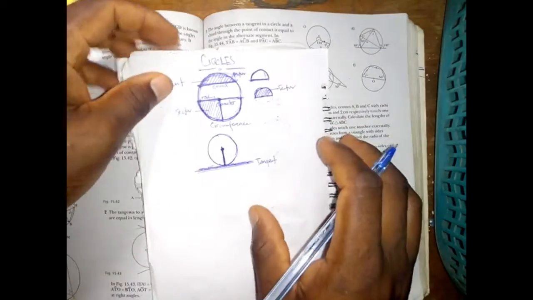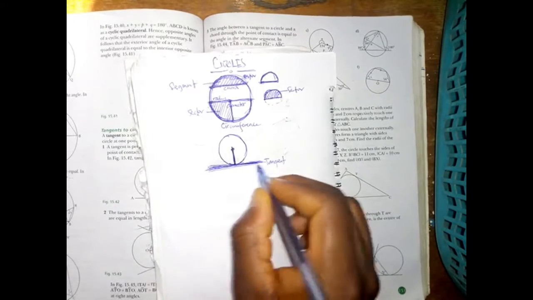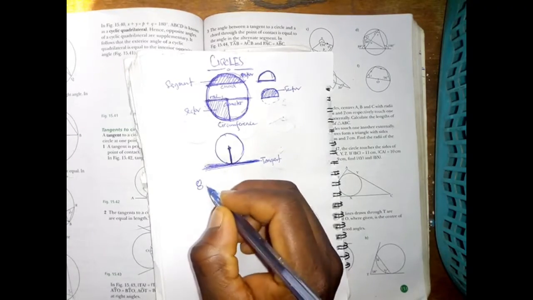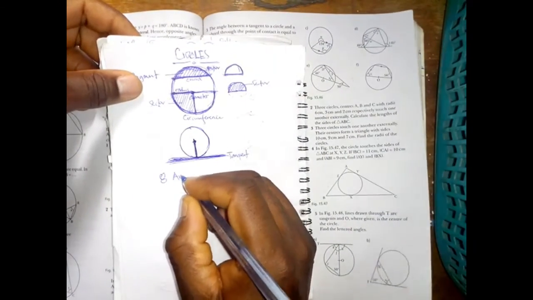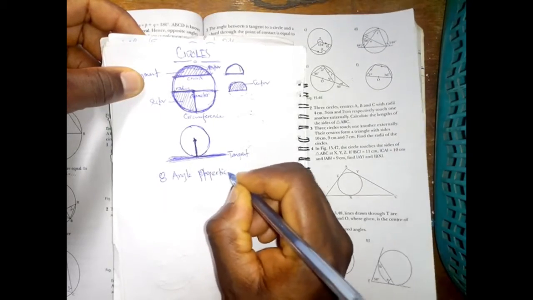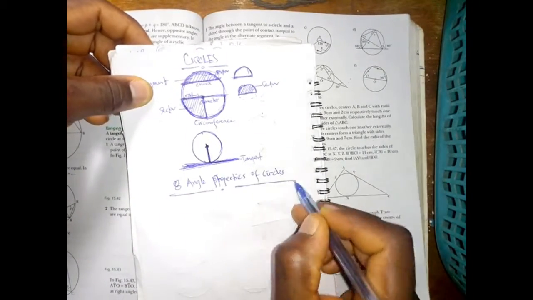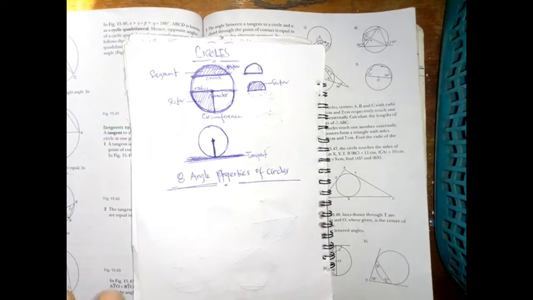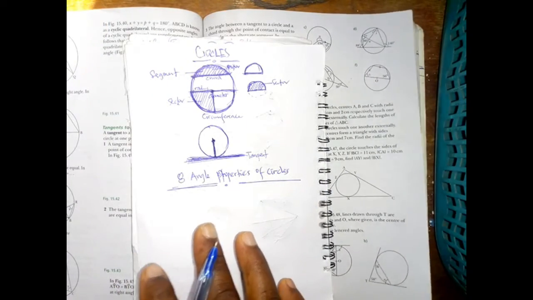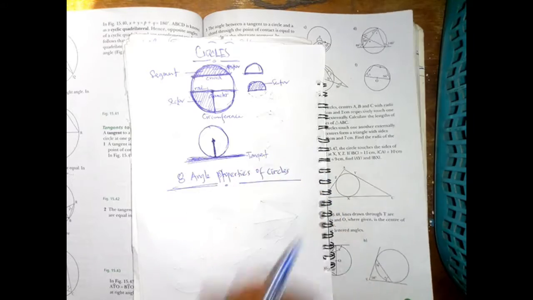So that's some of the terms involving cycles. The next one, we're going into some basic laws, and here we're going to be discussing 8 angle properties of cycles. And it's very important that you have these 8 angle properties of cycles at the back of your mind, because this will greatly help you in solving problems involving cycles.